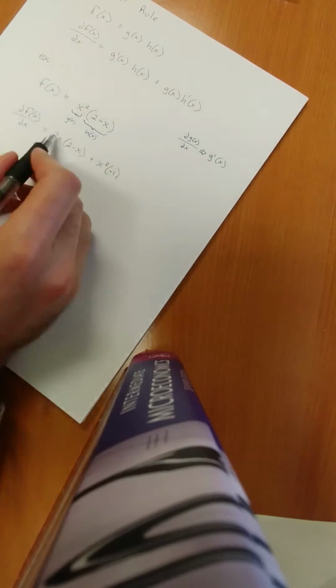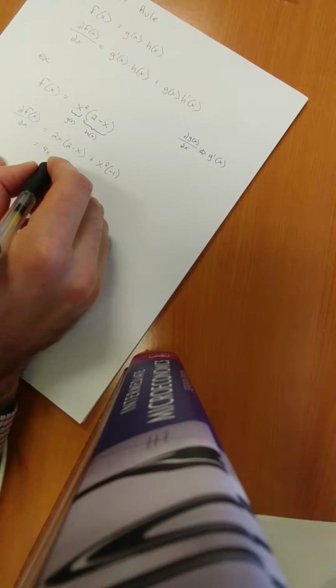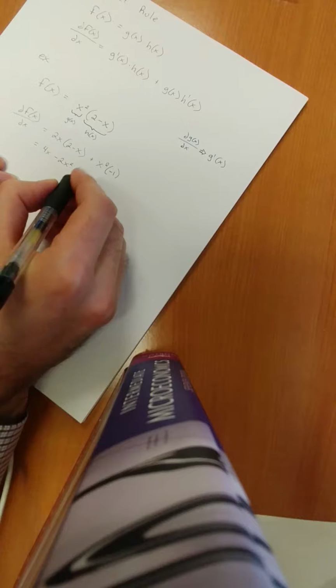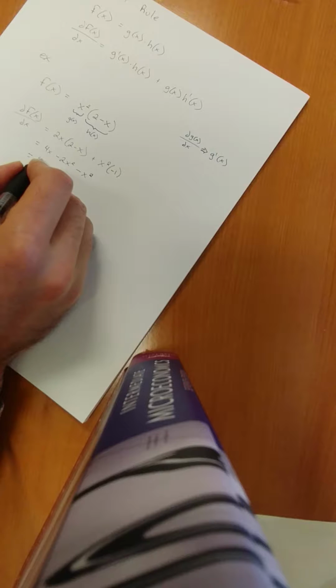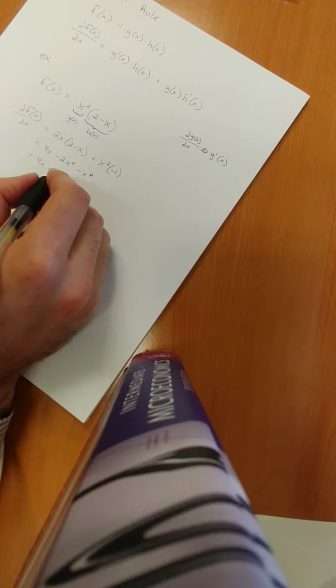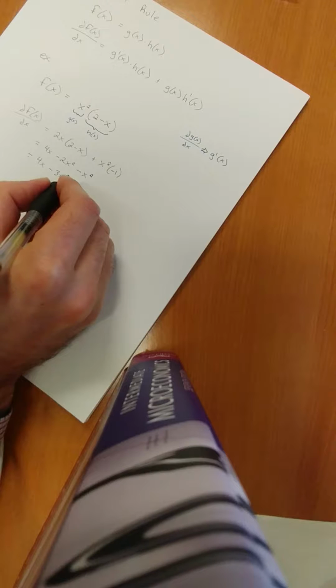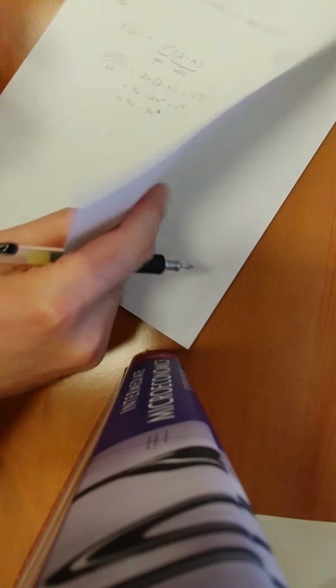Then I can go on to simplify that. Let's distribute this. It becomes 4x minus 2x squared minus x squared. And I can simplify this out. So 4x minus 3x squared. Okay. So there is an example. Okay. Let's go to the next one, the quotient rule. The quotient rule is one of the most complicated.